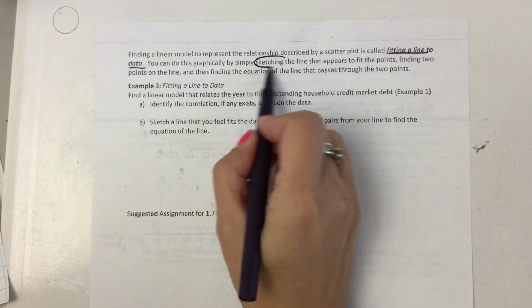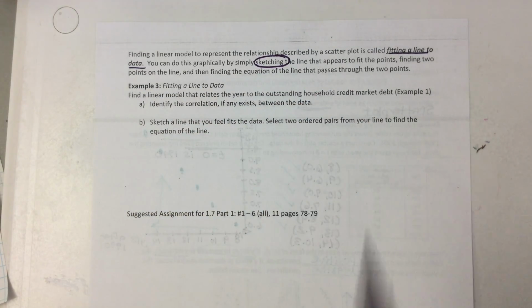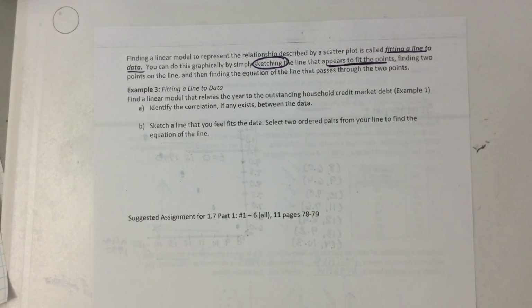And what happens is you sketch a line that you feel appears to fit the points. So the cool thing here is that we can all draw what we feel is a good line of fit. We can all technically have a great line of fit, and all of our lines can be different. So that's what I really like about this. You get a little bit of freedom. You are drawing your own line.